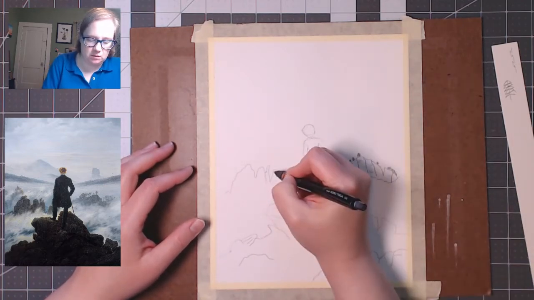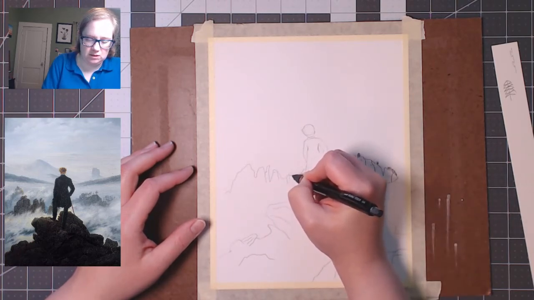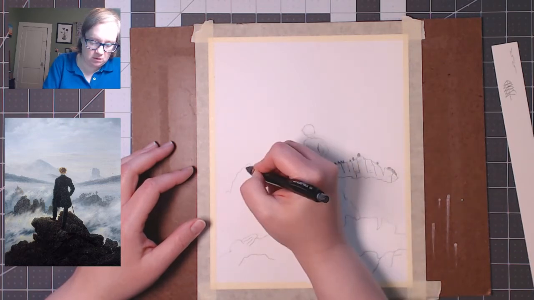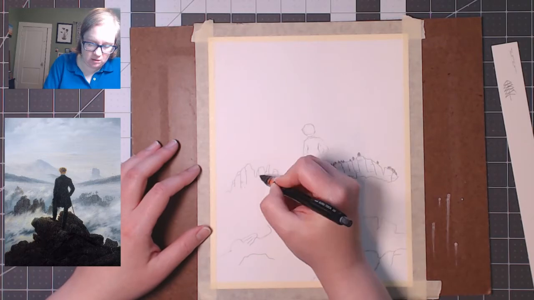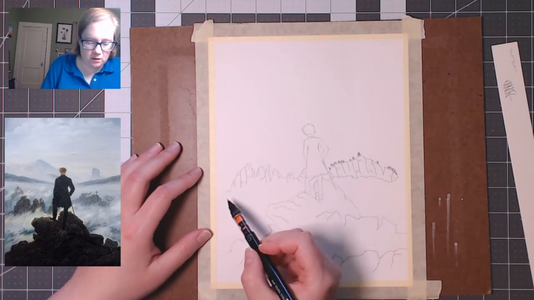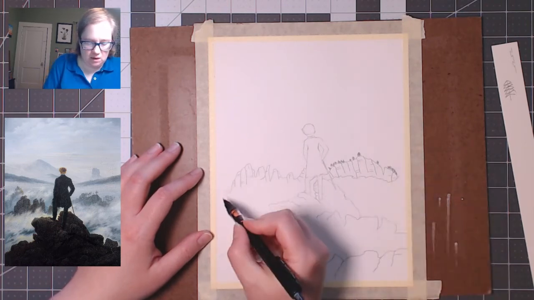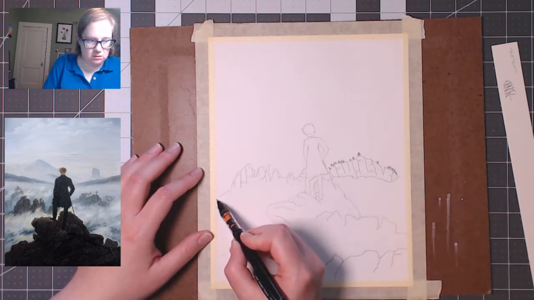I'm going to make some marks horizontally. It's exactly the same situation. Okay, that looks good.